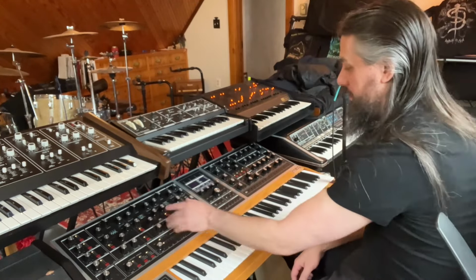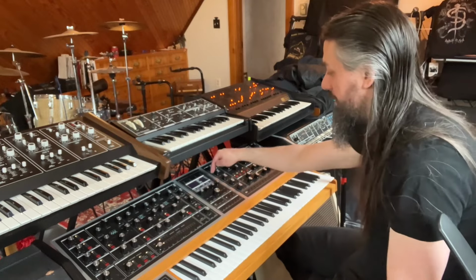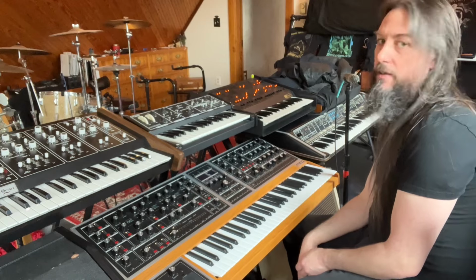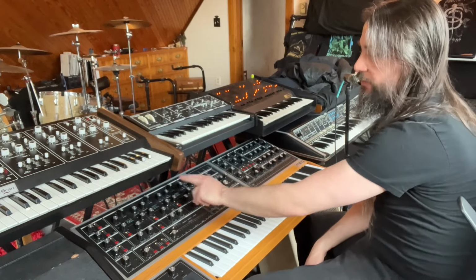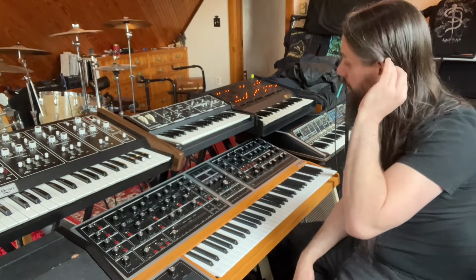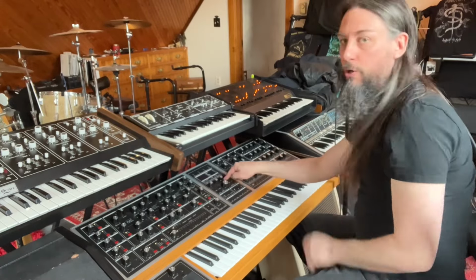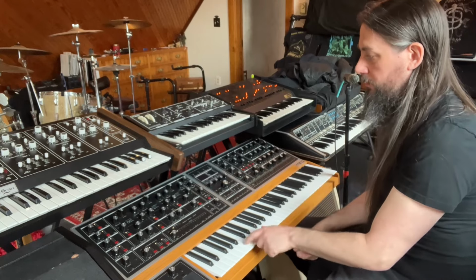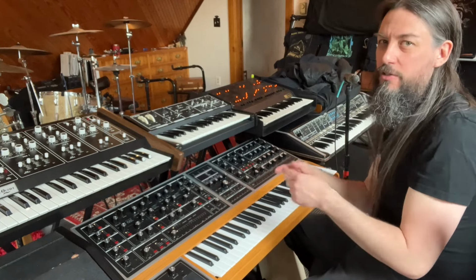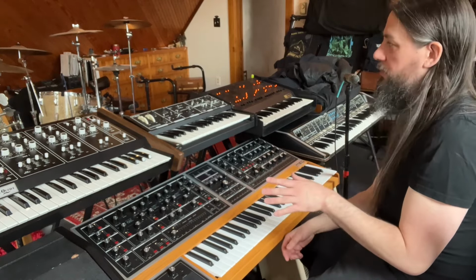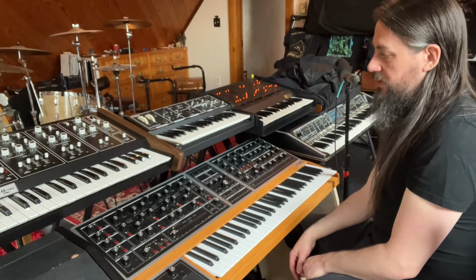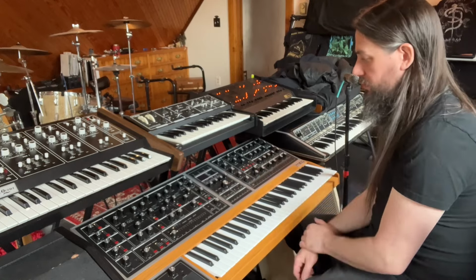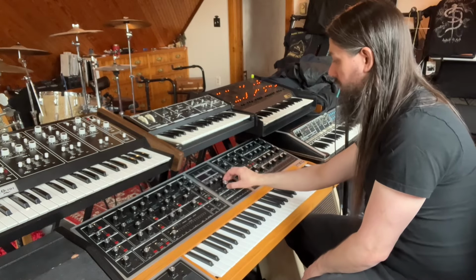So oscillator 2 and 3 has sync, and oscillator 2 can be hard synced to either oscillator 3 or oscillator 1. There's an option here for note on reset, so that will start the waveform each time you hit it. That's especially good for playing bass sounds, so it's not different each time you hit it as the oscillator cycles. Being able to turn that on is nice.